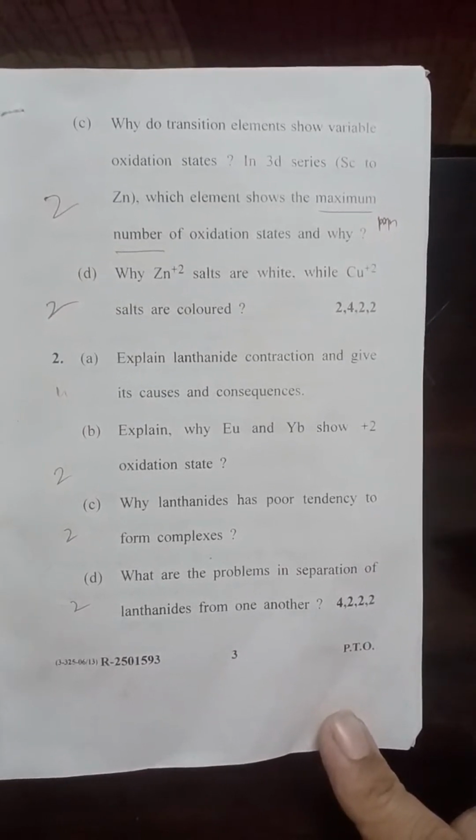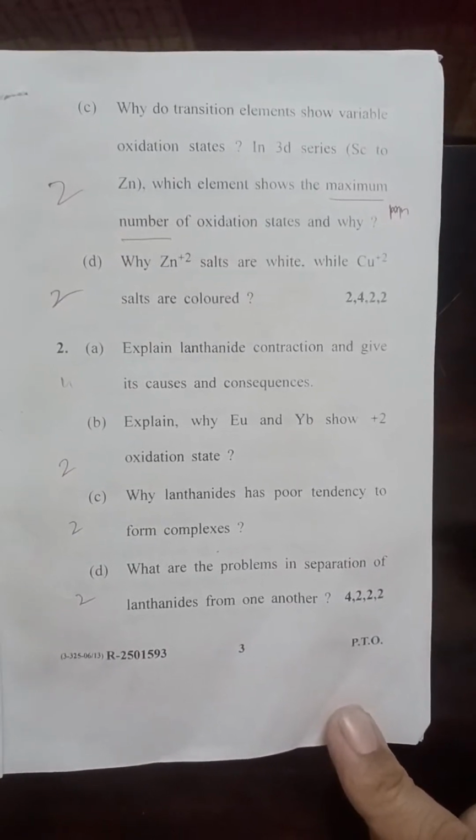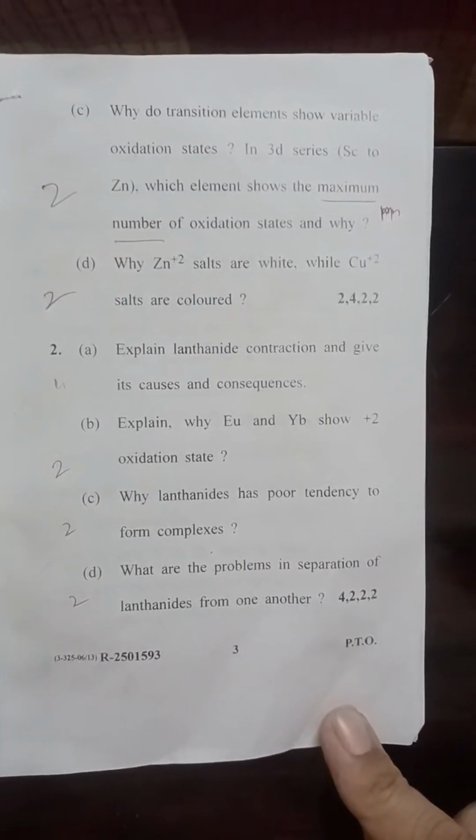यूरोपियम एंड ड्यूटेरियम के बारे में पूछा गया है. Why do they show the +2 oxidation state? Why do lanthanides have poor tendency to form complexes? And what are the problems in the separation of lanthanides from one another? ठीक है. So this is section 1, question number 1 and 2. You can note down the questions.